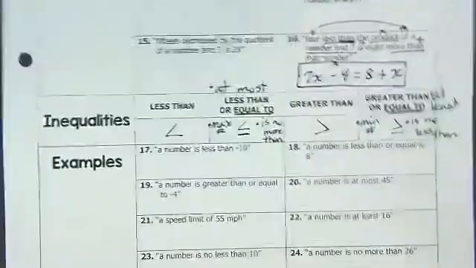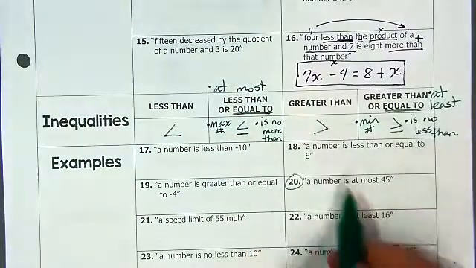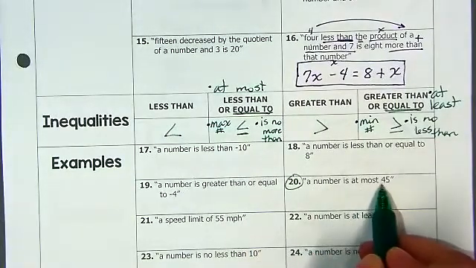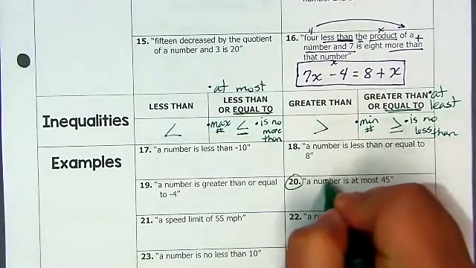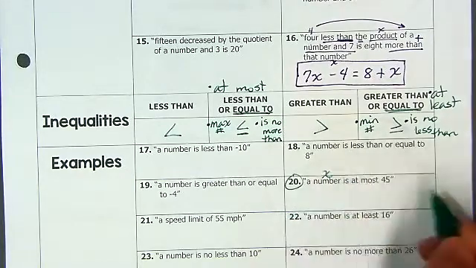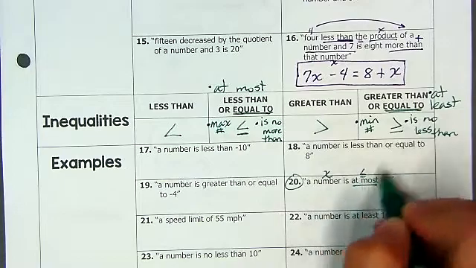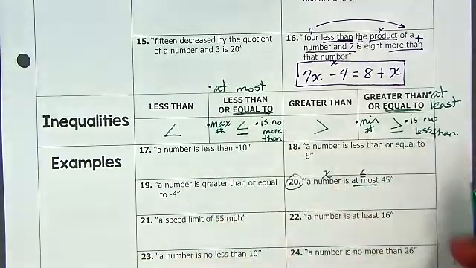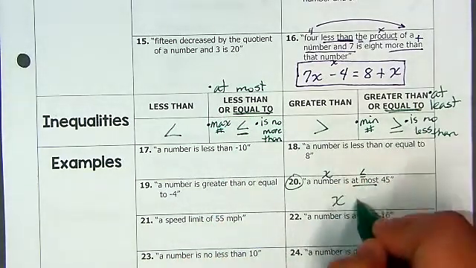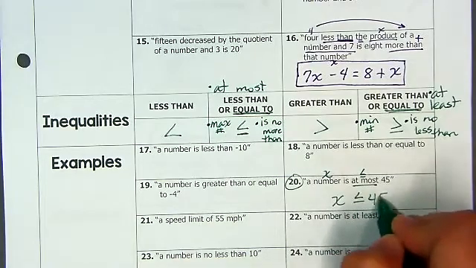All right, let's look at a couple of examples. 20. A number is at most 45. So a number we're going to say is x. At most, that's going to be less than or equal to, if I look at my grid up here. So I'm going to have x is less than or equal to 45.